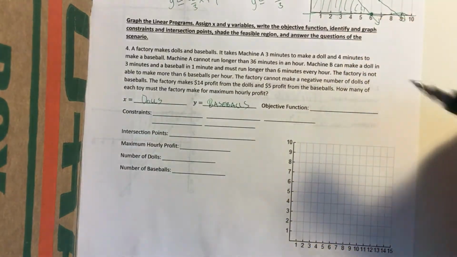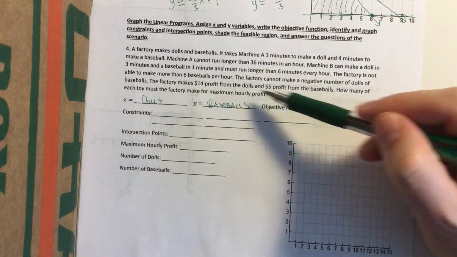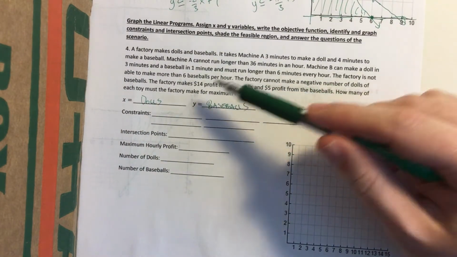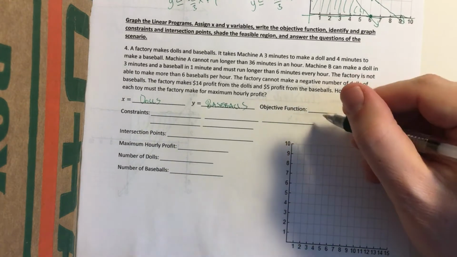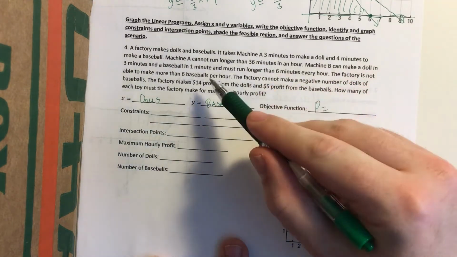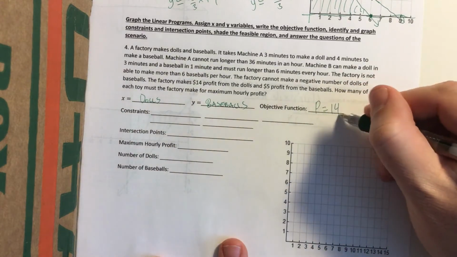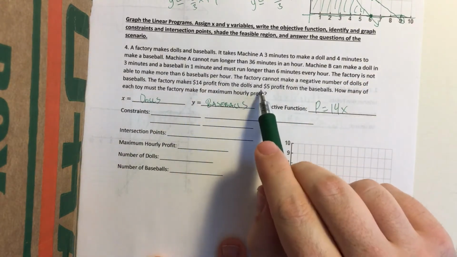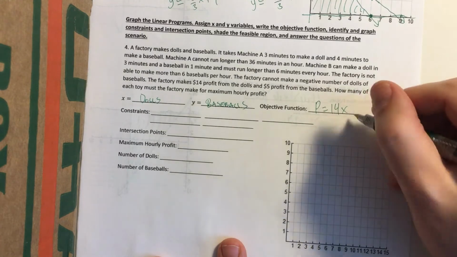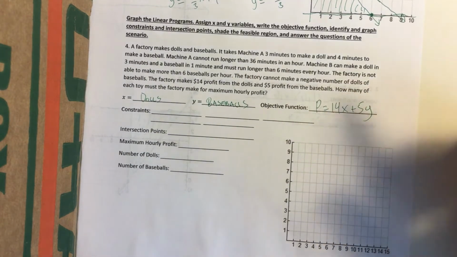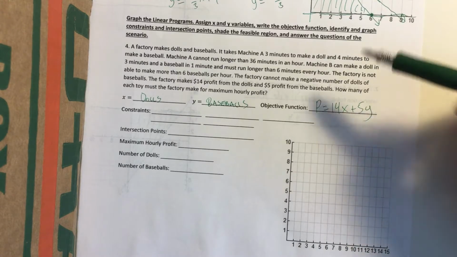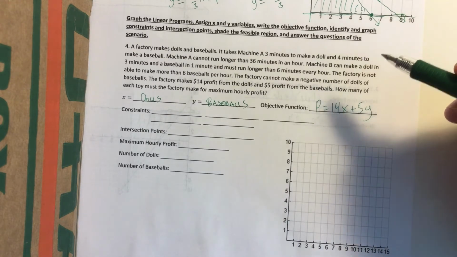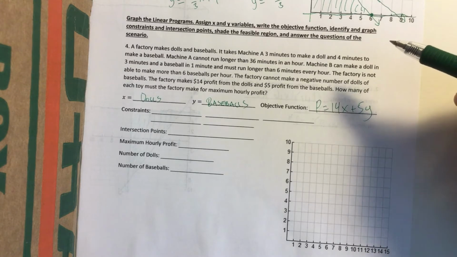Your objective function is typically going to have something to do with money, not always, but in this case, if you see profit, that's going to be your tip-off. That's going to go with your objective function. So our profit is going to be, we make $14 from every doll, so 14x, and we make $5 from every baseball, so 5y. So our profit is 14 times however many dolls we make plus 5 times however many baseballs we make. All right, our constraints are a little tricky to see here.